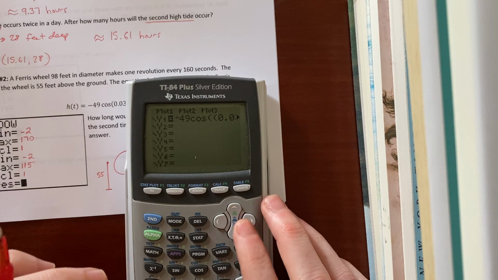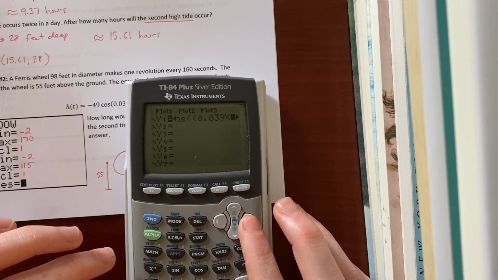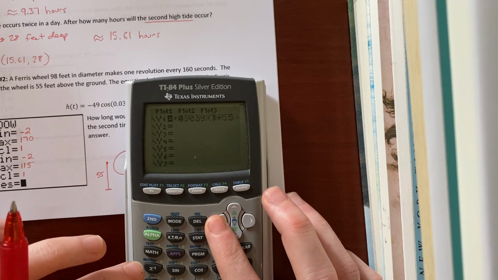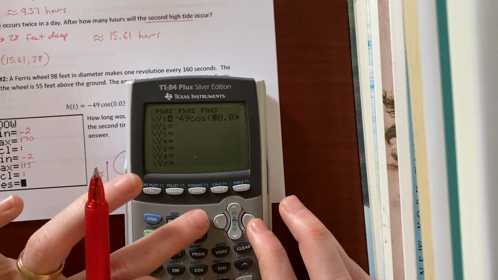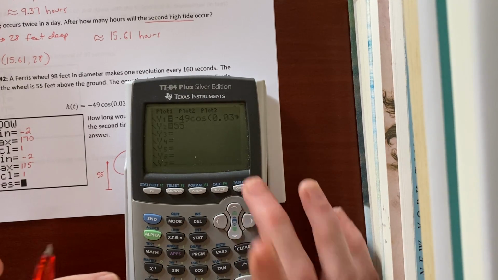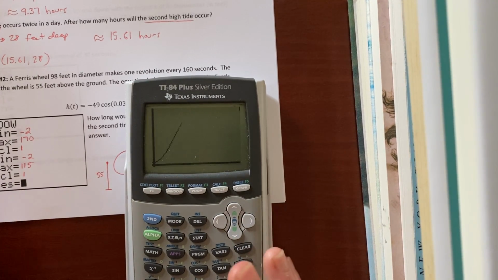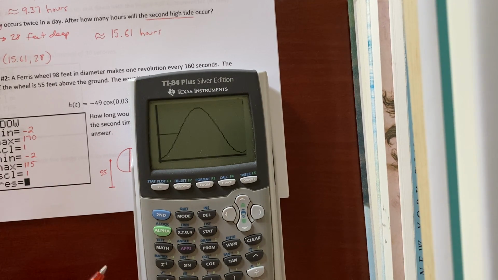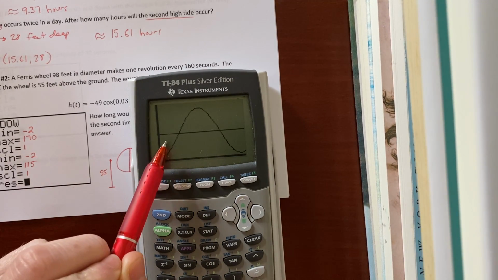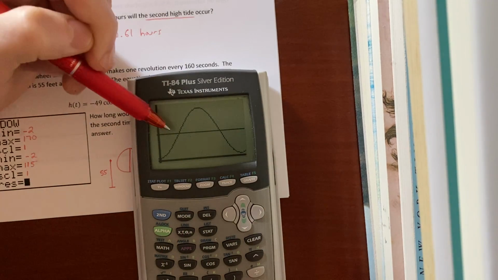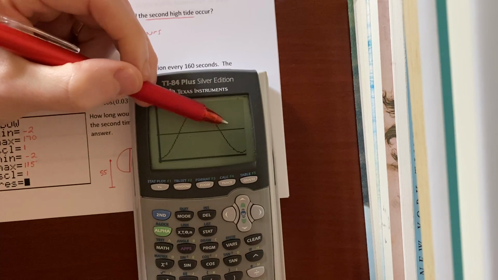So let's go down here to y equals. Let me see this real quick. I have an extra parenthesis in here. Let's see if that's affecting anything. Shouldn't really. So 55 goes down here. Press graph. There we go. I was going to say it looked a little funky. Okay, so I can see my whole picture there. And then I'm looking for the second time that it reaches 55 feet. So obviously the first time is right here. My second time is right here.